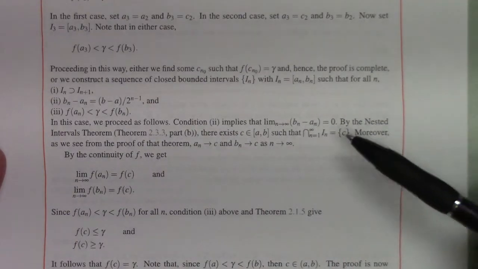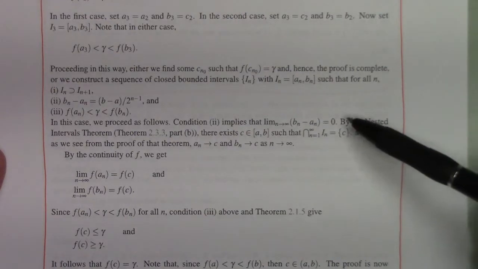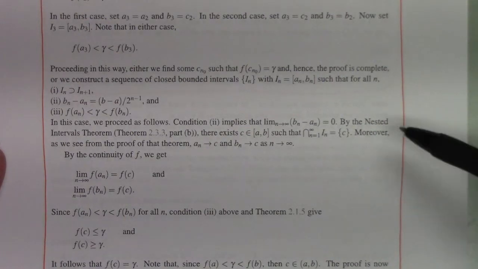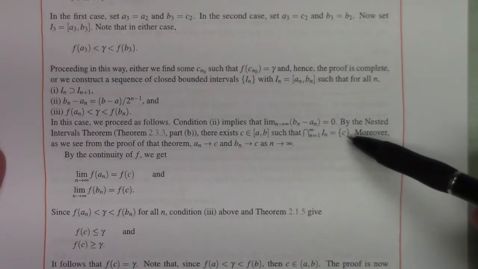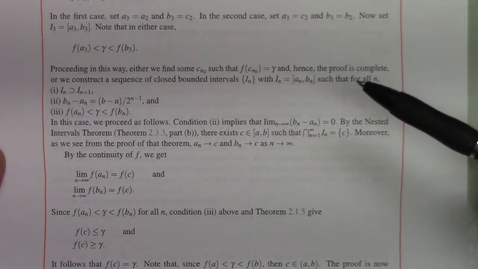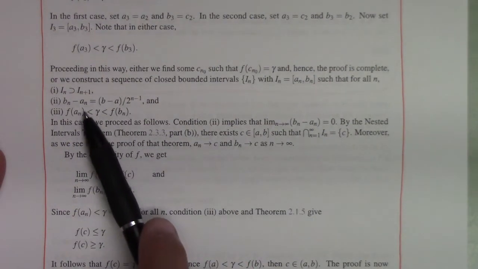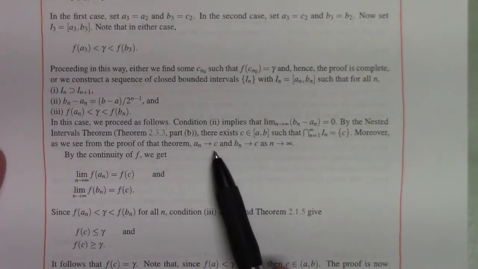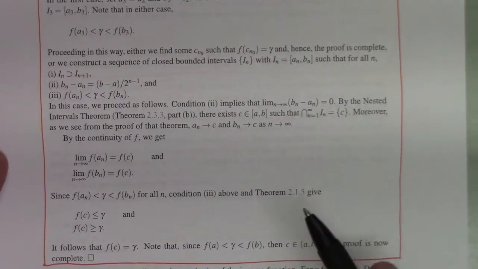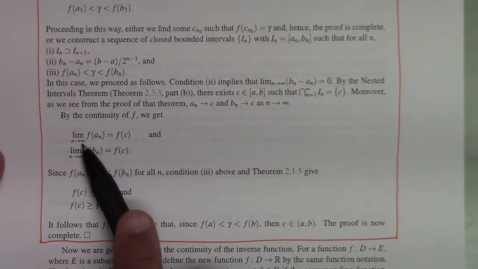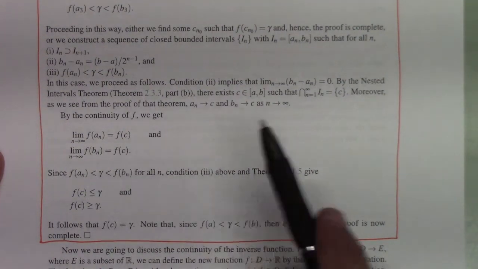And so then you just go through the nested intervals theorem to say that the intersection of all those intervals is just a single point, c. And when you study the proof of that nested interval theorem, you also see that the an and the bn both limit to c as n goes to infinity. And then, likewise, by the continuity of the function, you have the limit as n goes to infinity of f of an is f of c, and likewise for bn.